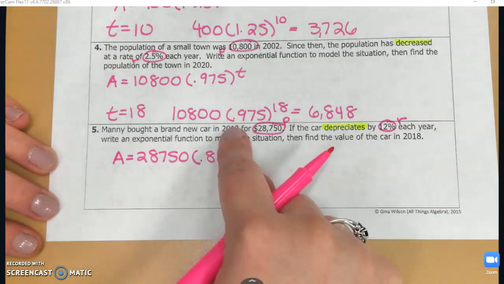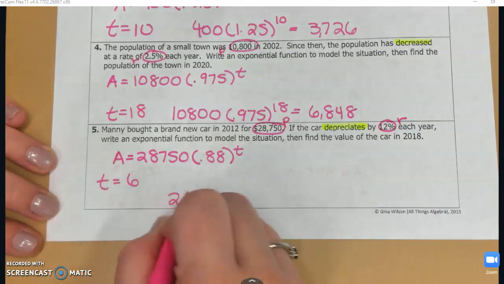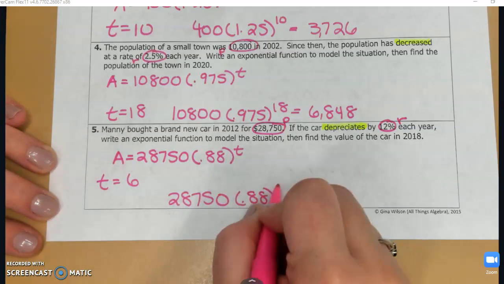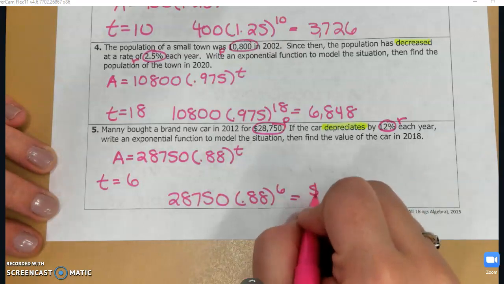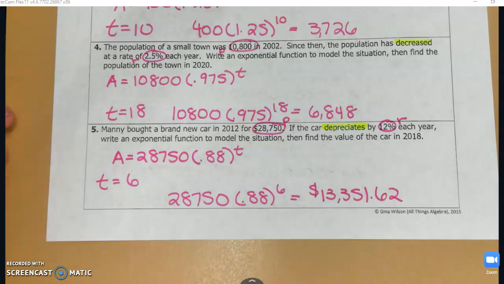So in 2018, if I bought the car in 2012, in 2018, that means 6 years have passed. So I'm going to plug in 6 for t. Again, I'm talking about money, so we are rounding to the nearest cent. And there is the depreciated value of my car after 6 years.